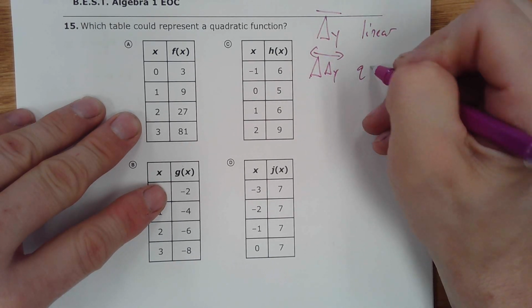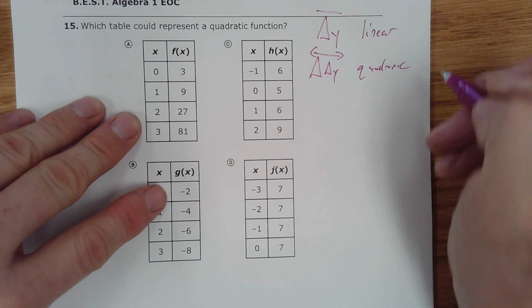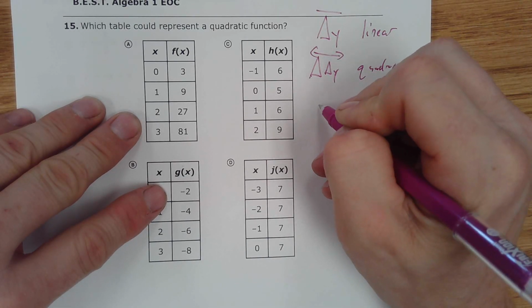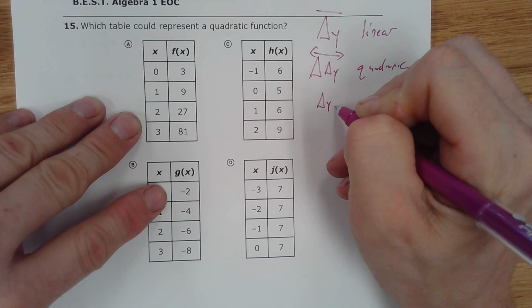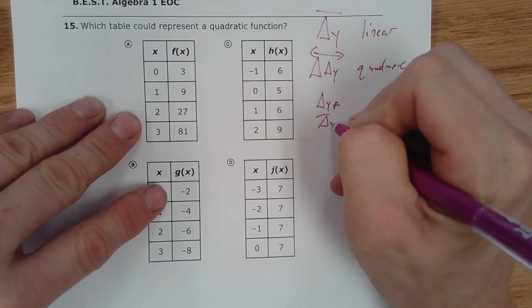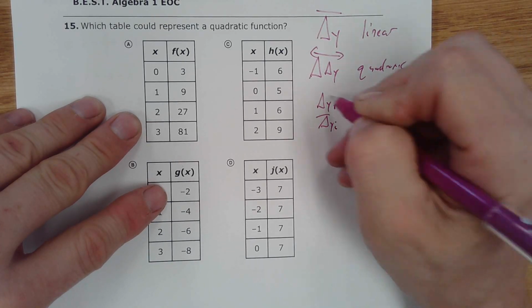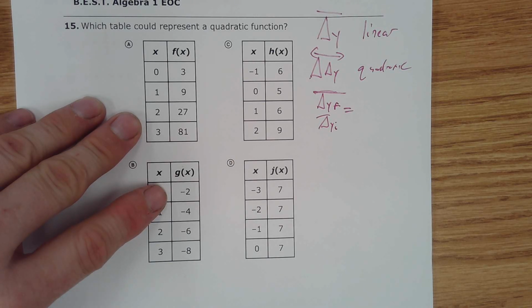And for exponential, your change in y final divided by your change in y initial is constant. Okay, so let's see what we have here.